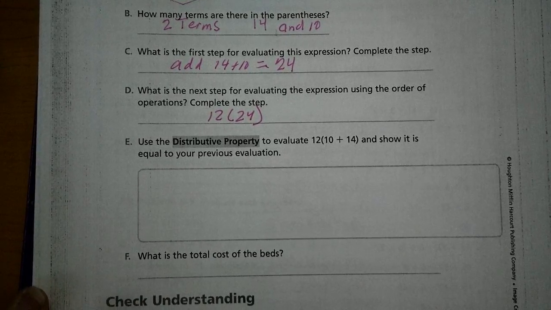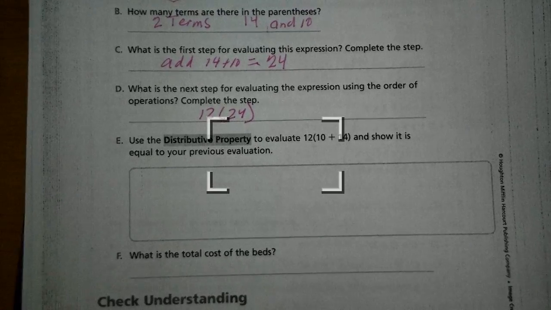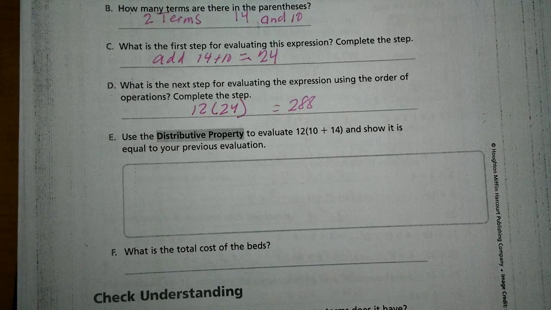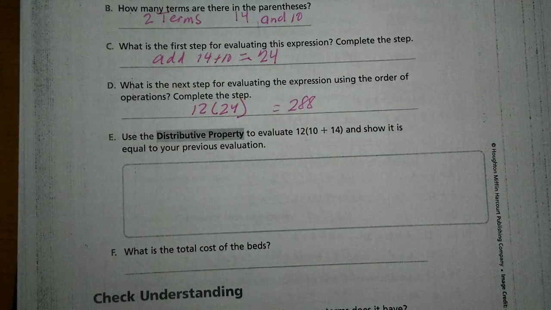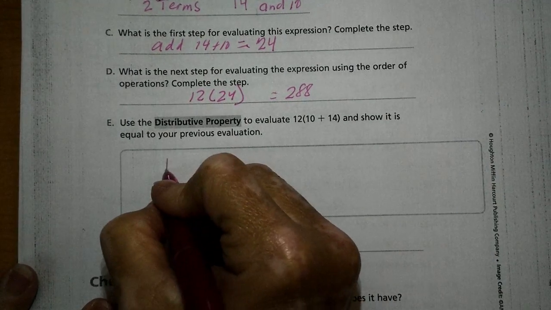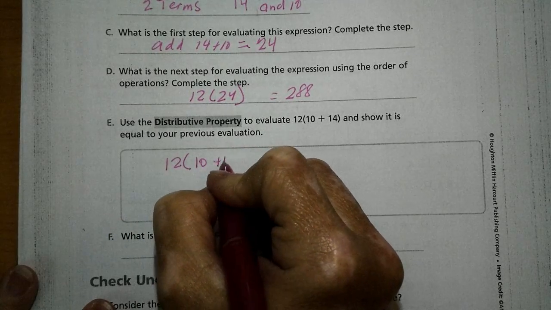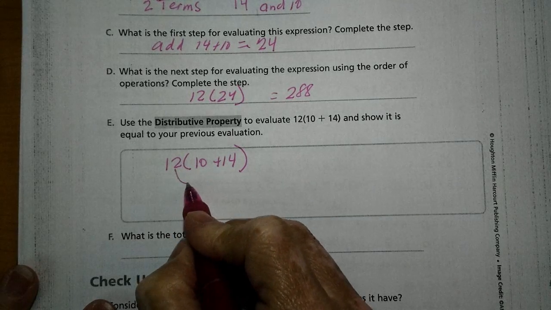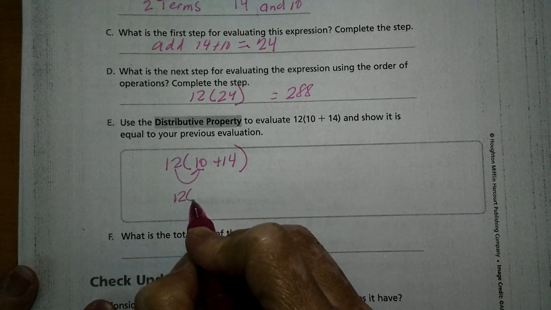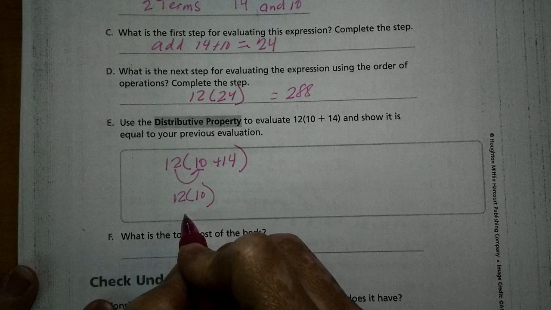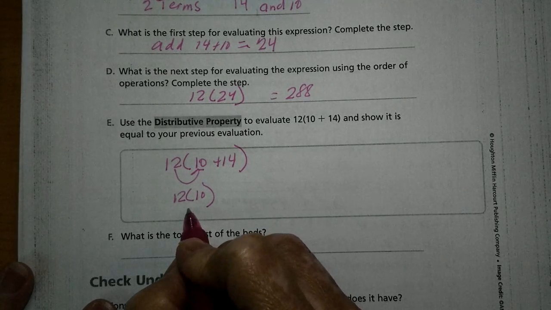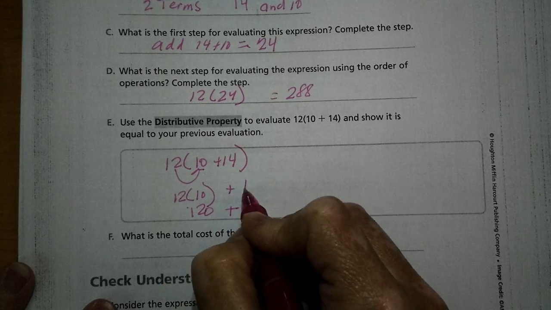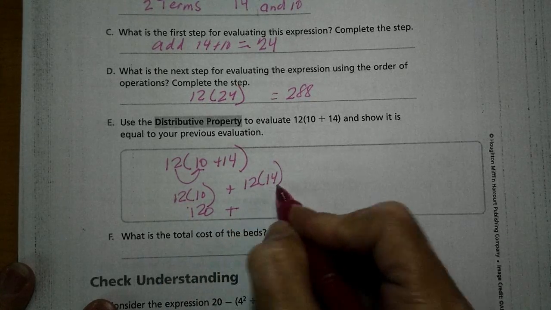All right, so now we're going to use the distributive property. So this will give me 288, right? So hopefully with the distributive property, we should get the same thing. So distribute means 12 times 10, which is what? 120. Yep. And then 12 times 14.